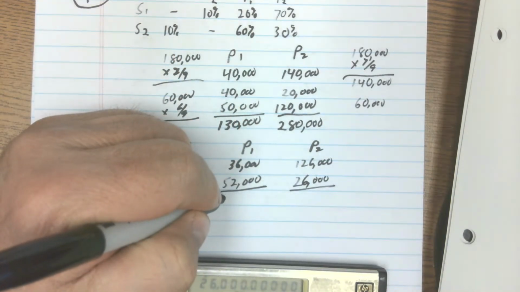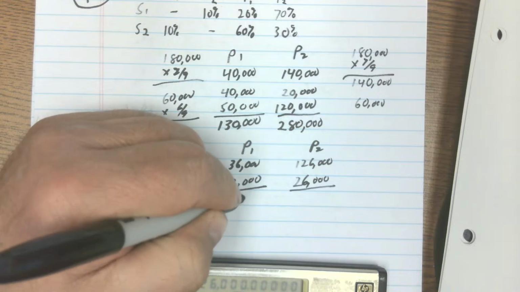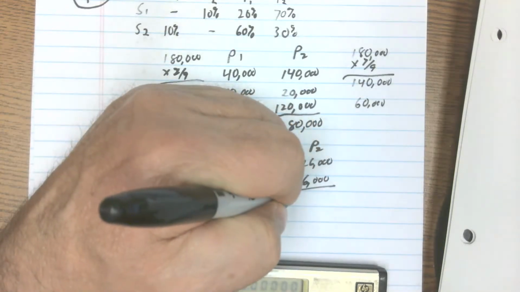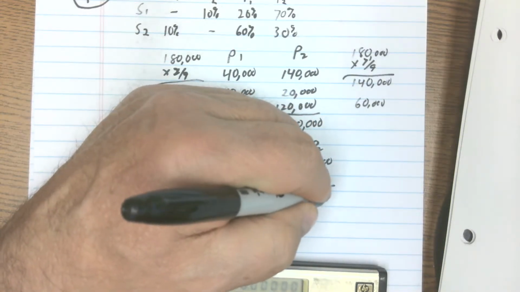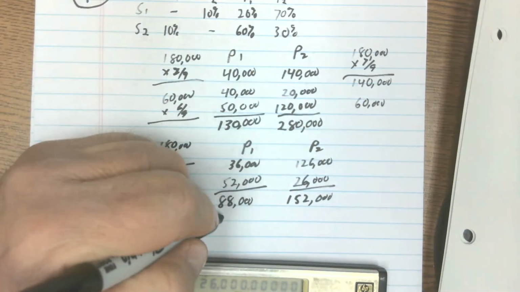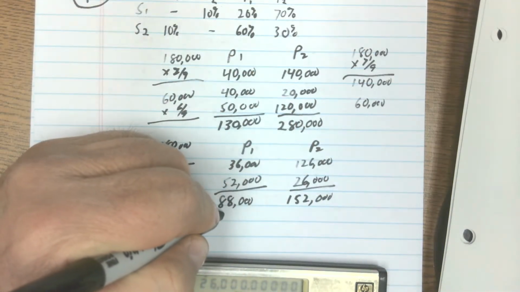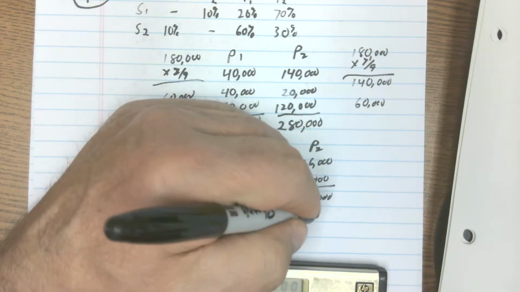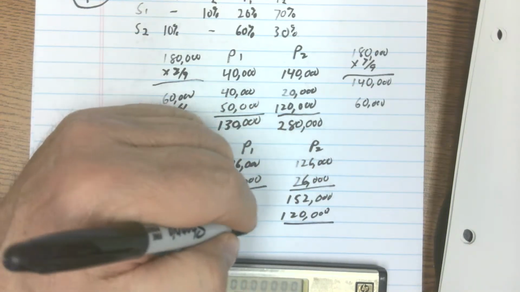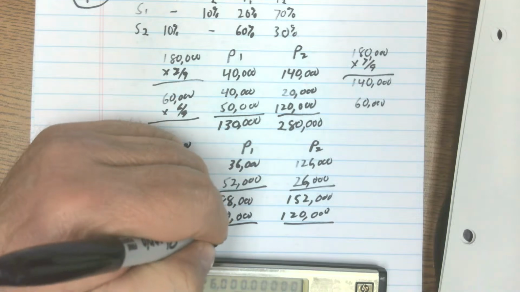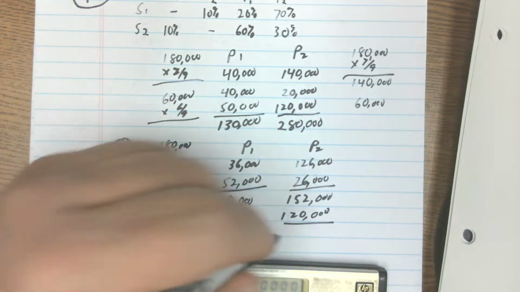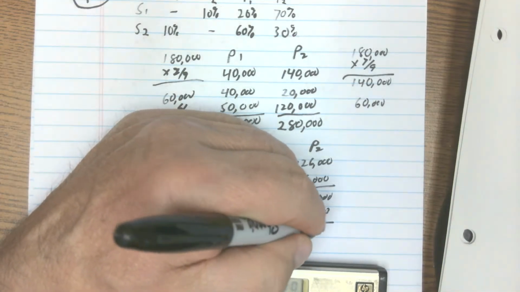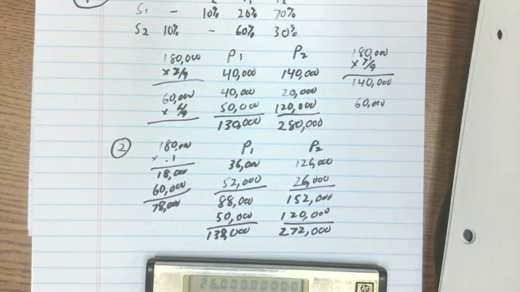I'll take an intermediate step here. That's 88,000. 152,000. Don't forget its direct cost of 50,000 and 120,000. So 138,000 for that one, 272,000 for Department P2.